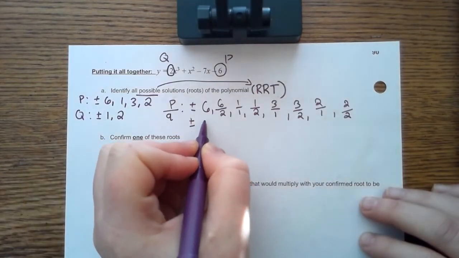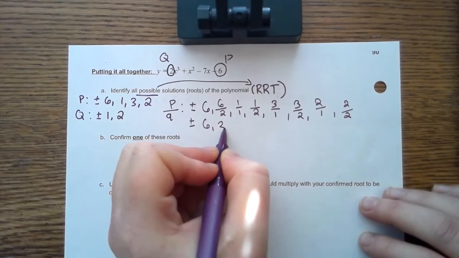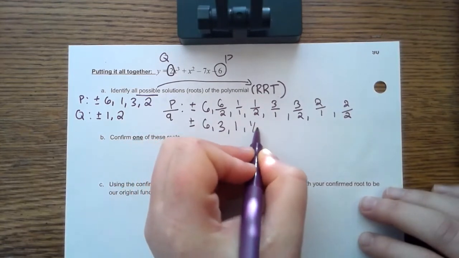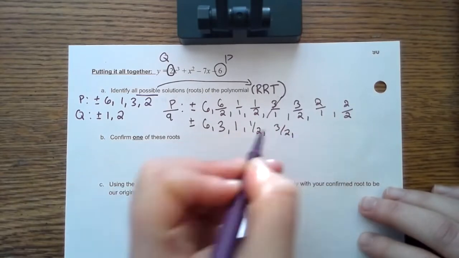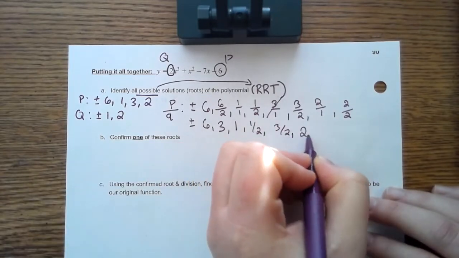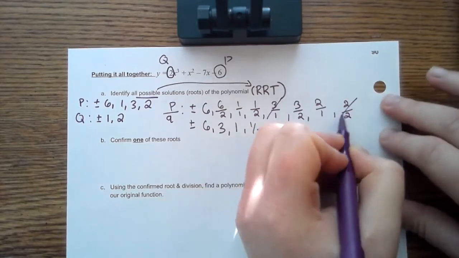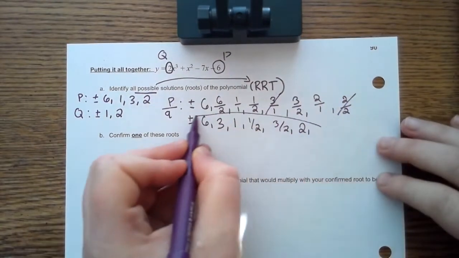So 6 is fine. 6/2 is 3. That's 1, 1/2. We already have 3. We don't need it again. We don't have 3/2. We need 2. But we already have 2/2 being 1, so we don't want to repeat. So this is our list.